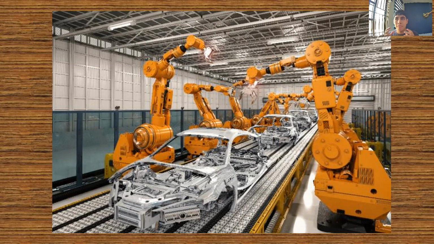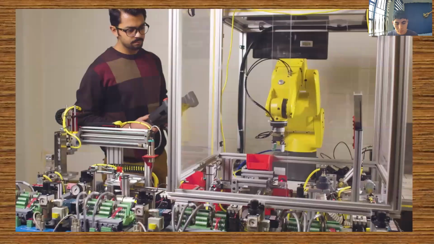And the big plants and the big companies have these production plants where different robots can construct or make part of a process. For example, in this illustration, you can see where different robots are putting different parts of a car, mainly the external parts.